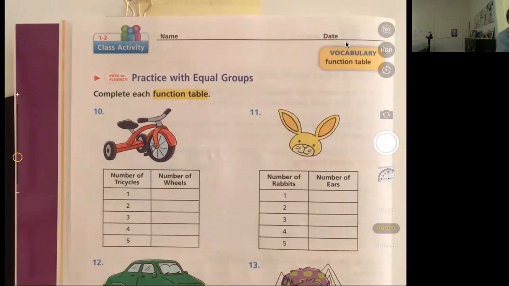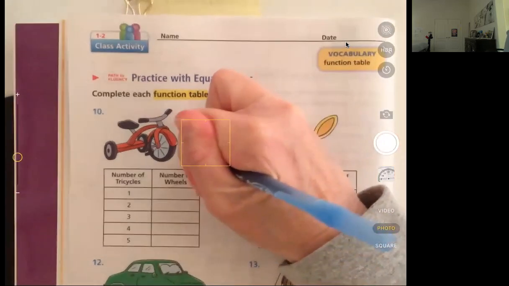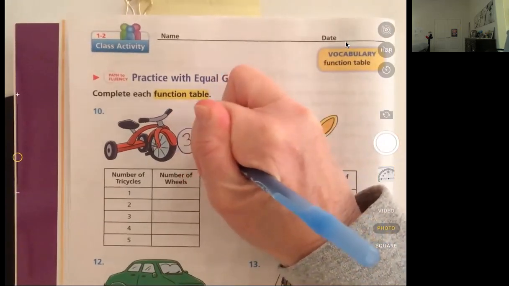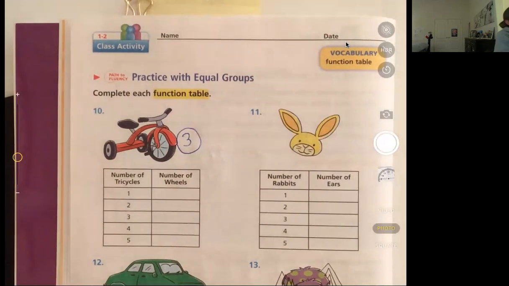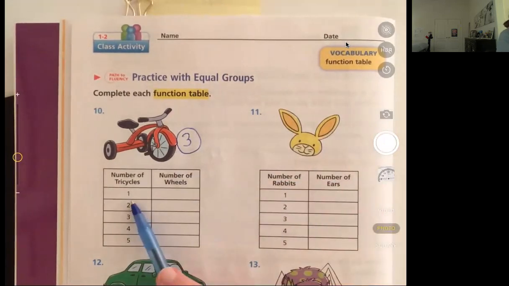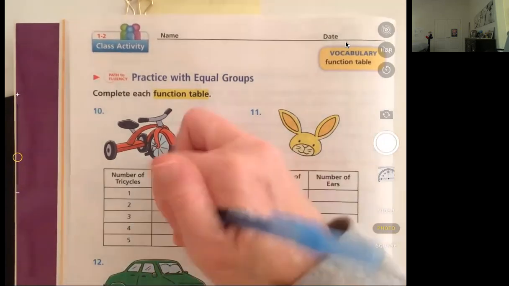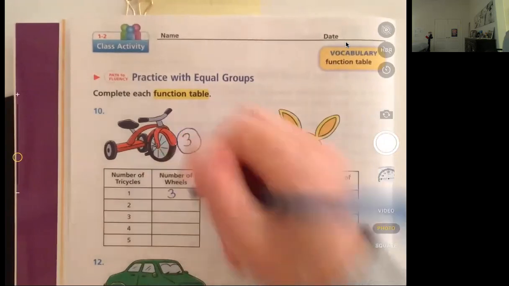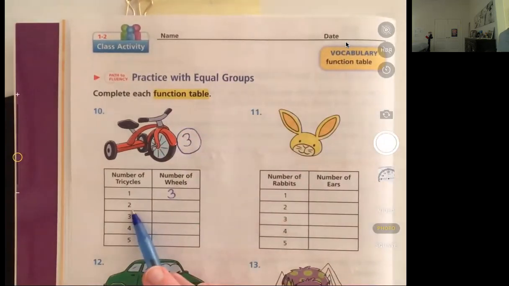I bet you already have your answer. You're right, it's a 3. I'm going to write a 3 up here, and I'm going to put it in my circle. That'll tell me this is a count by 3 chart. So that means if I have one tricycle, how many wheels on it? 3. Well, now I can make a picture, or I can start thinking about multiplication.